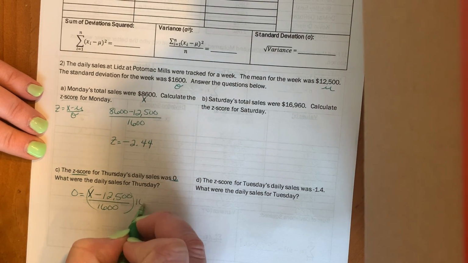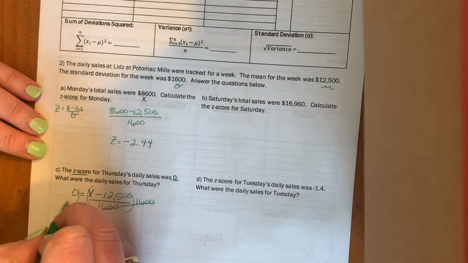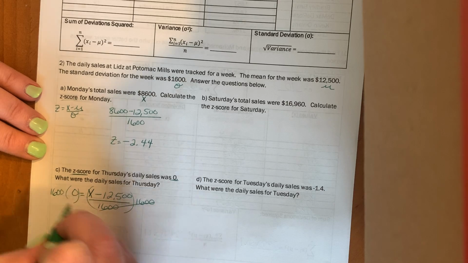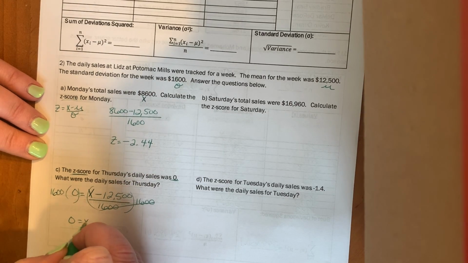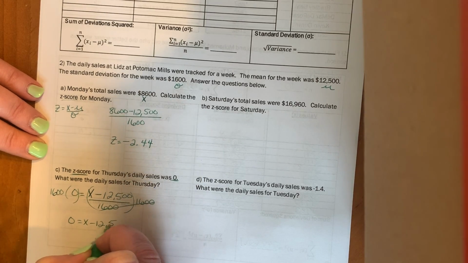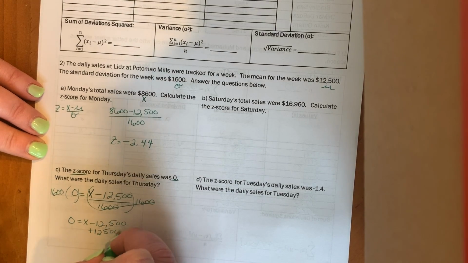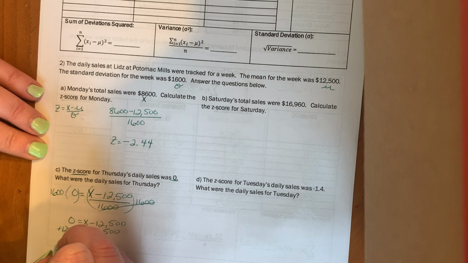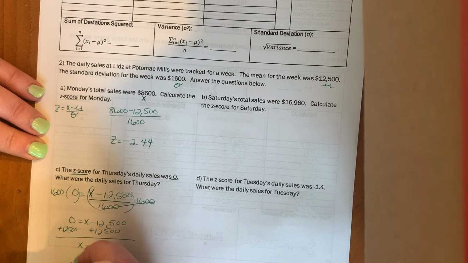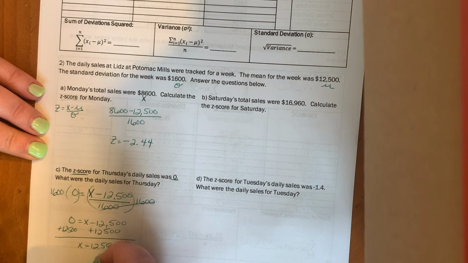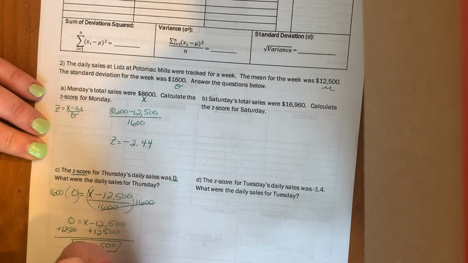We're going to multiply both sides by 1,600. So you're going to get 0 equals x minus 12,500. Add 12,500 to both sides. We're going to get x equals 12,500. So that's going to be our answer there.